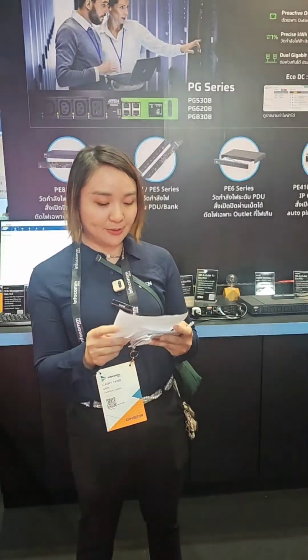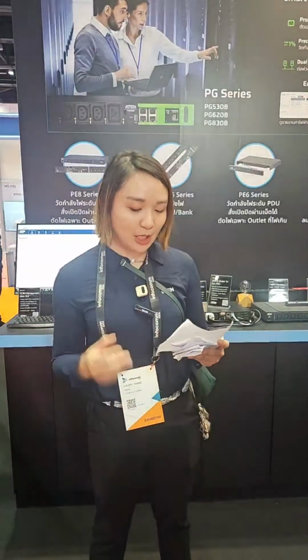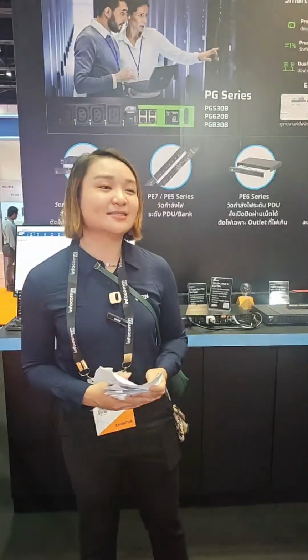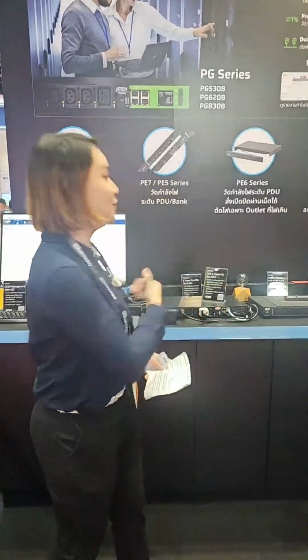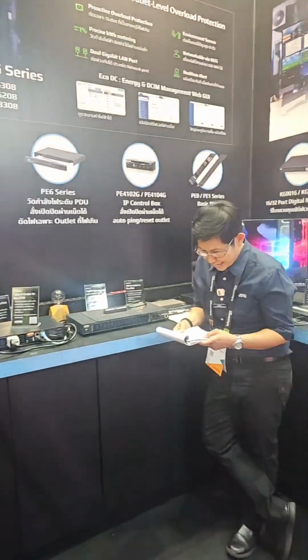We also support POP, which is called proactive overload protection, which can isolate the affected outlet instead of shutting down the entire rack, to minimize downtime. And we also support the Eco DC software, so you can get central monitoring and also power tracking, alerts and reporting all in one interface. Okay, now let's hand over to the live demo for the PDU.